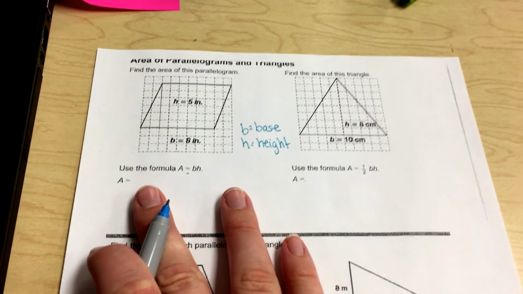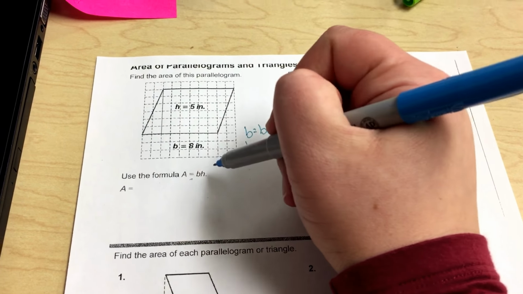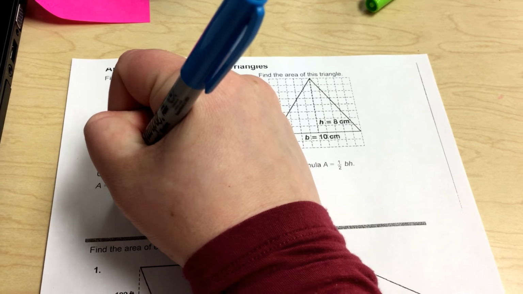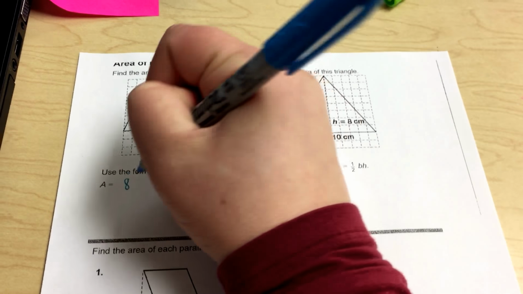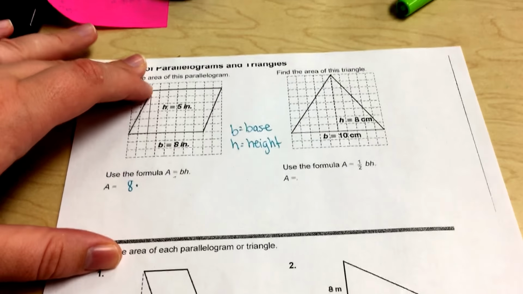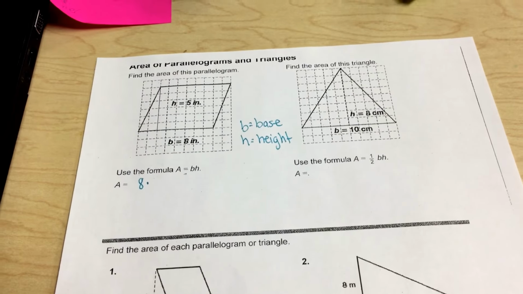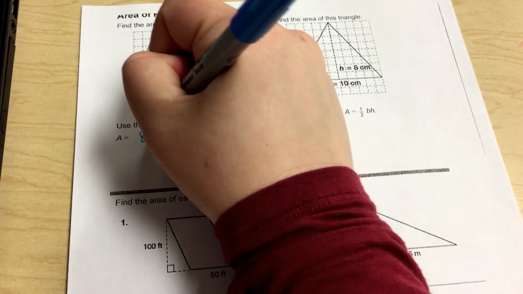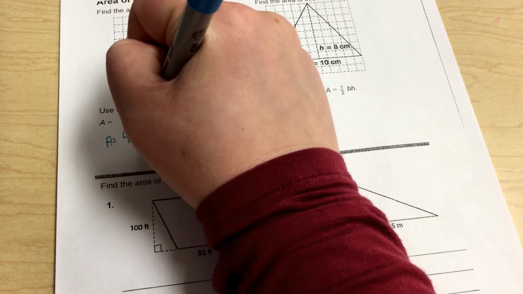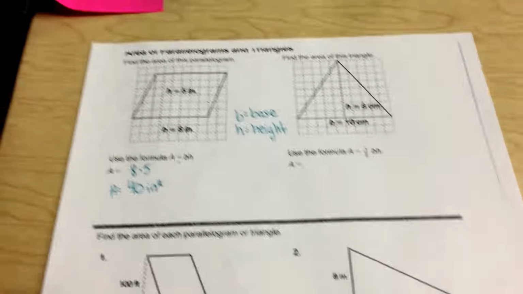So, starting off, the area of a parallelogram is equal to base times height. Well, our base here is this line, and that is 8 inches across. So we're going to add 8 in. These two letters are next to each other, so I know I'm multiplying. My height is actually this dashed line, which you'll usually see right here. My height is actually 5 inches. So I'm going to write 8 times 5. That makes the area 40 inches squared. Remember, we're doing area, so we have square units after our units of measurement.